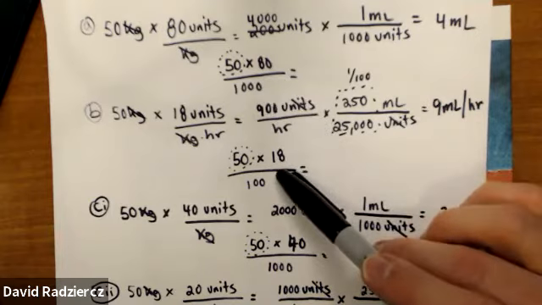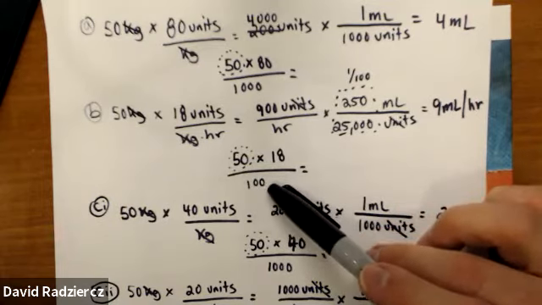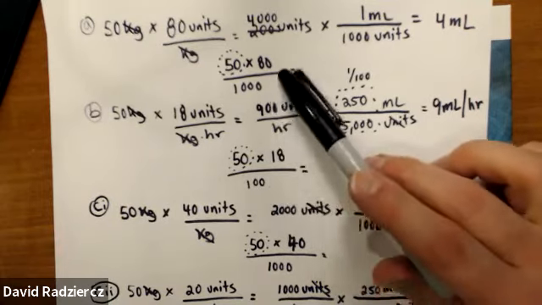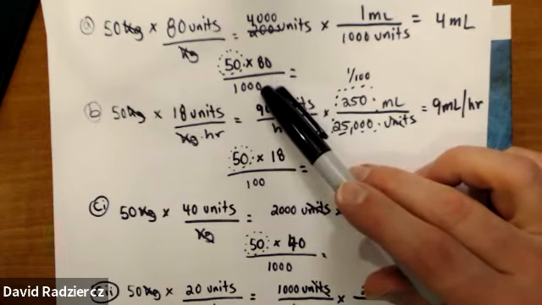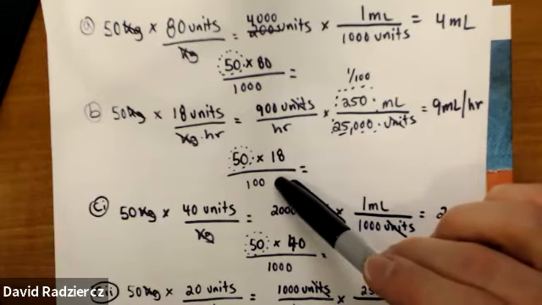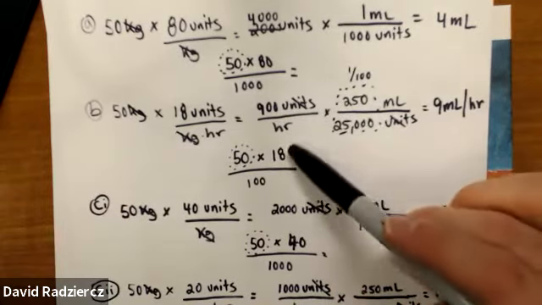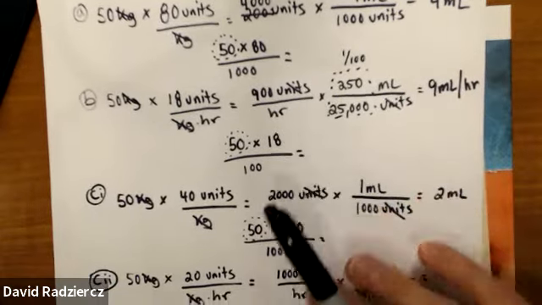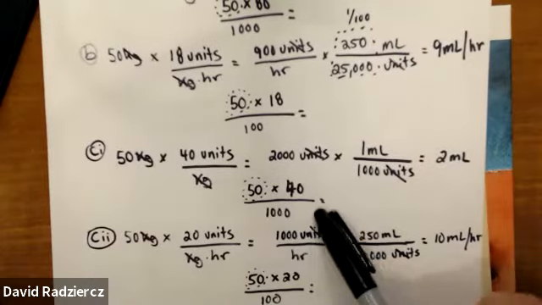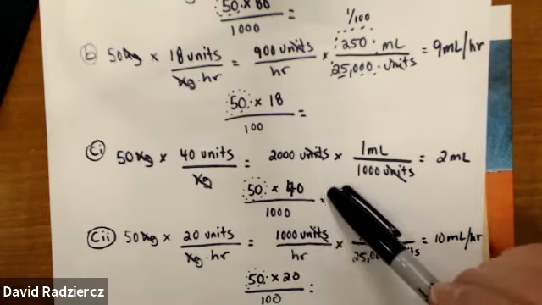For the initial IV infusion rate, you're going to take the patient's weight in kilograms, whatever that happens to be, times 18 divided by 100. Every time you do a bolus dosage strength, make sure you're dividing by 1,000. And every time you're calculating an infusion rate, milliliters per hour, make sure you're dividing by 100. So these are just a shorthand of what you did lengthwise up at the top. Same thing goes for the C part 1 and part 2.